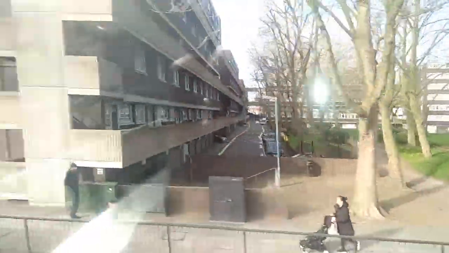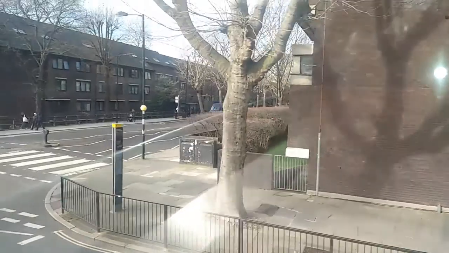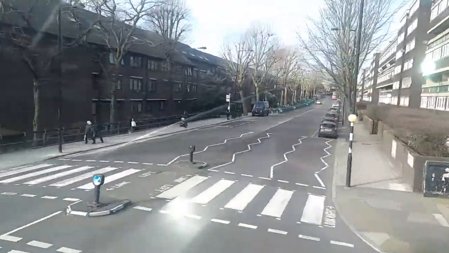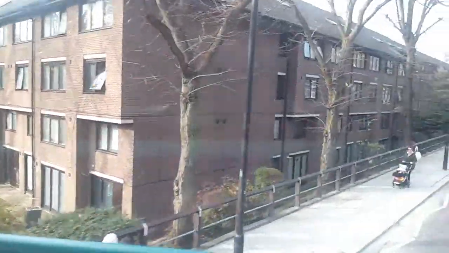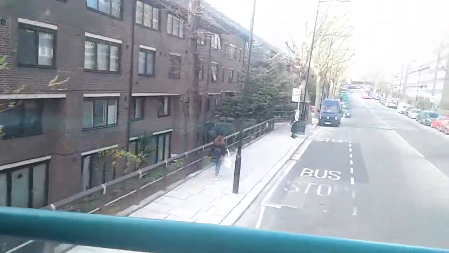This sort of housing isn't as nice, obviously. It's presumably council housing, flats. So you can see here, this is very sort of non-touristy. A tourist wouldn't want to come to this part of London.